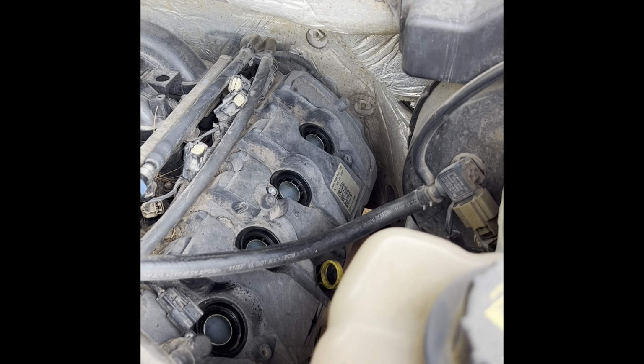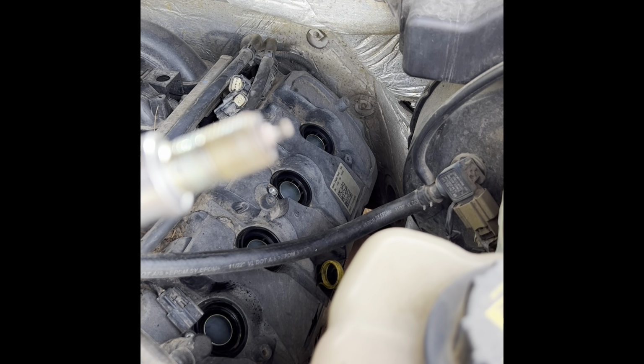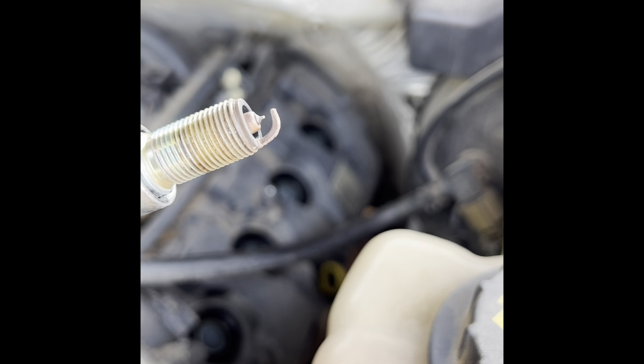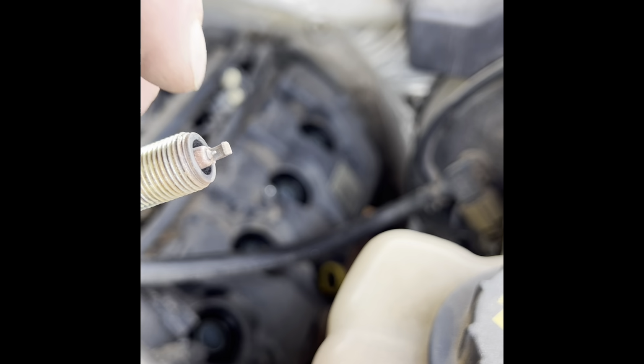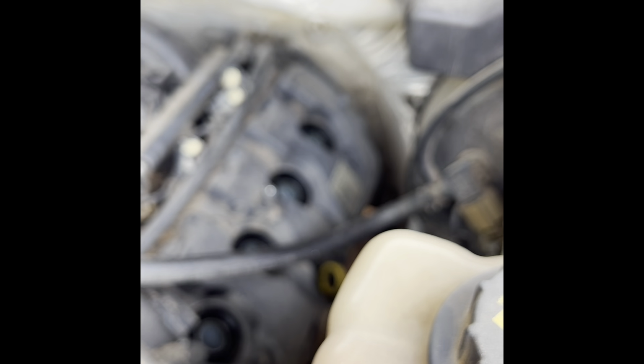Out comes number 6. Yep. She's worn down pretty good too. It's getting kind of thin on the side there. She's got a lot of corrosion on it.